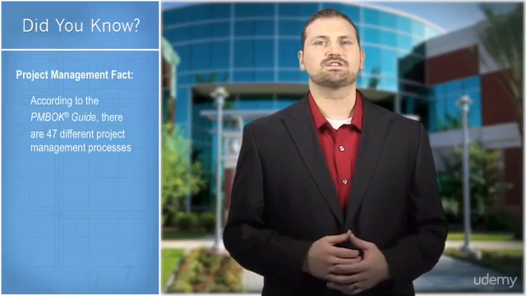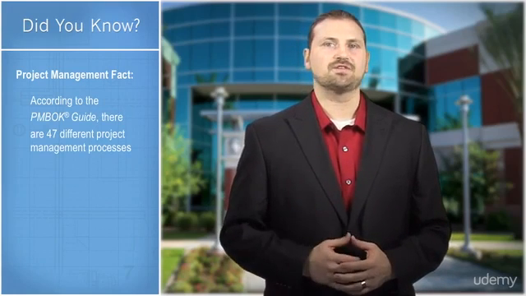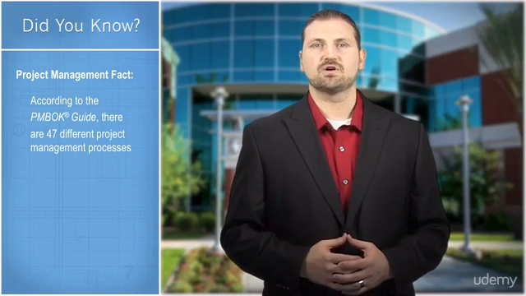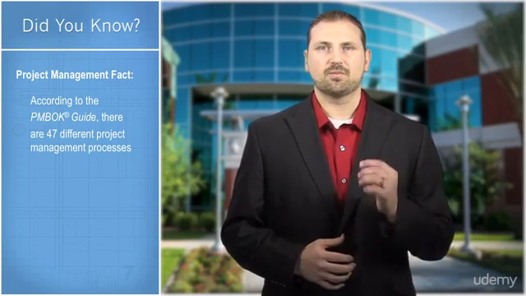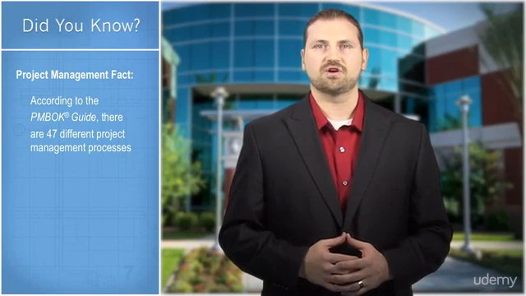In all, there are 47 processes used to develop and drive project activities in order to ensure that the iterative nature of the processes delivers results in their proper sequence. The processes are grouped with knowledge areas.